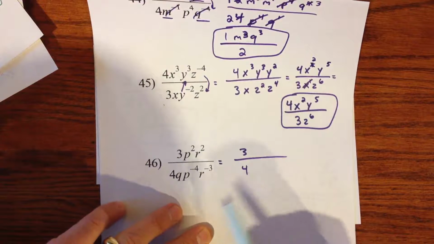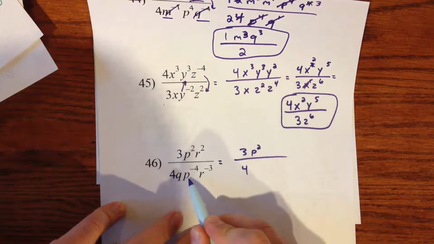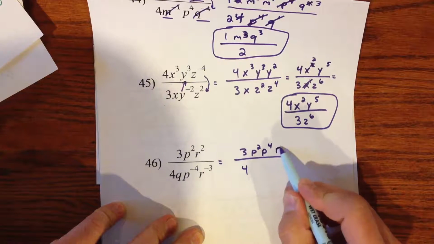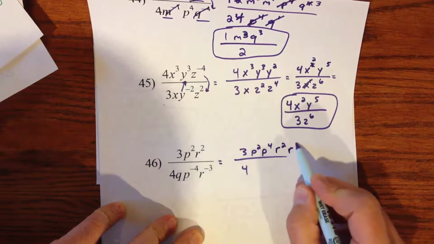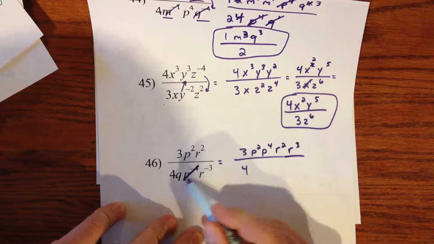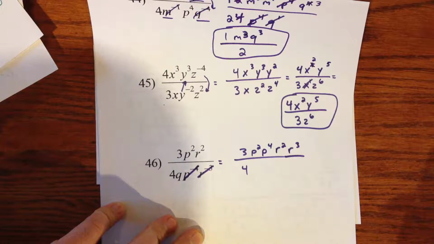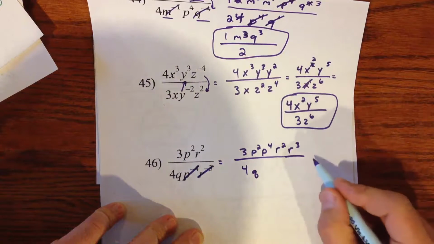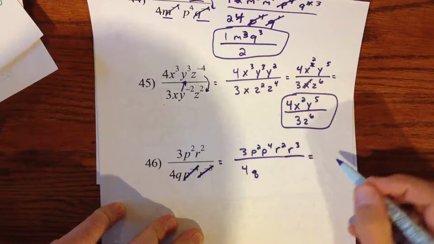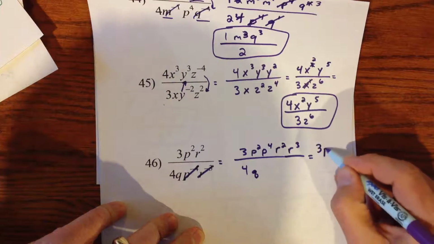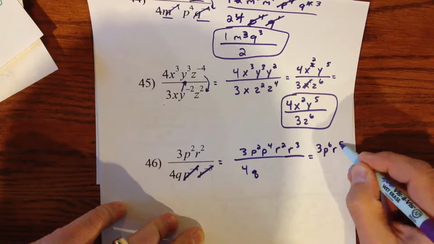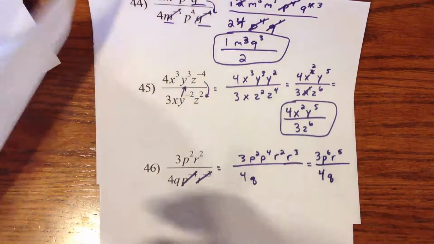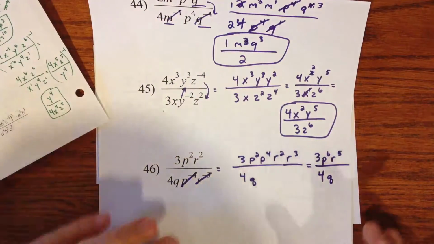3/4 cannot be reduced. I have p squared, this is moving up. R squared's already there. The r cubed from the bottom is coming up, so these two are gone after they've moved. And I have 4q left on the bottom. So this should go pretty quick. So really we have 3p to the 6th, r to the 5th, over 4q. That's number 46.